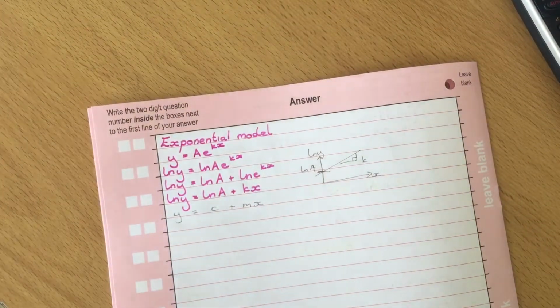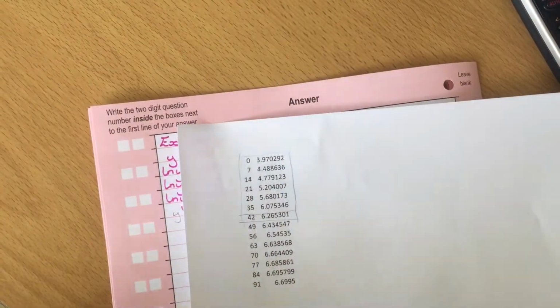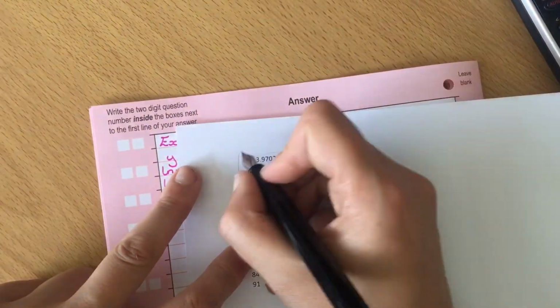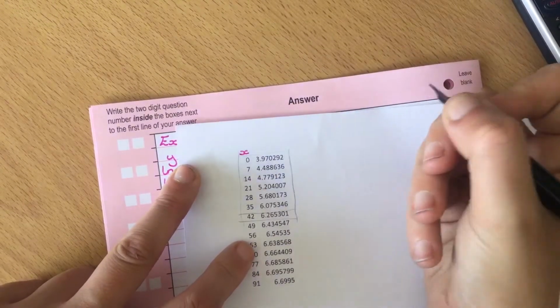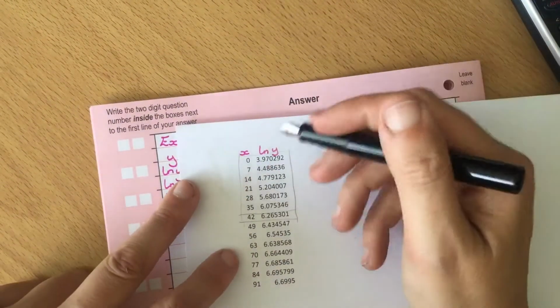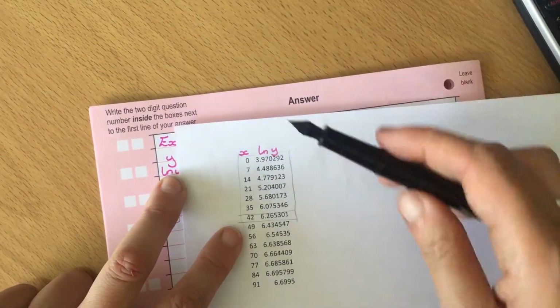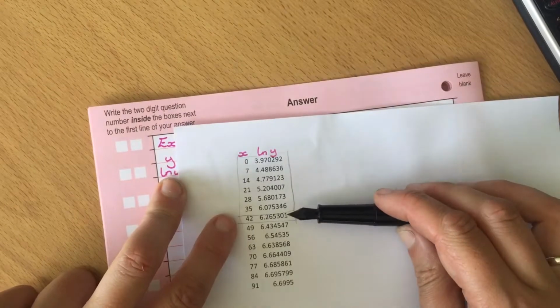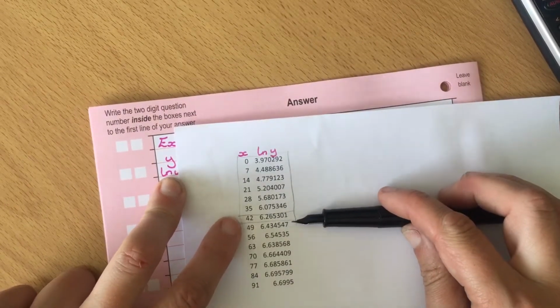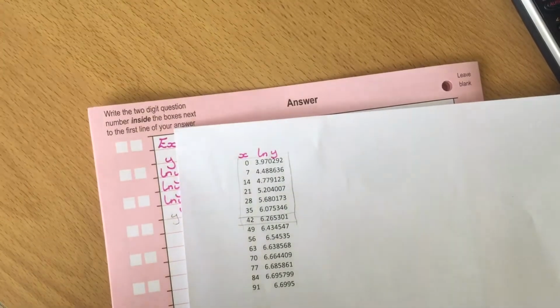So if you work out on Excel or somewhere the value of x, which we've already got, and then ln y, you end up with values that look an awful lot like this. And we've got the debate as to whether we go up to 35 or up to 42 as to our straight line.